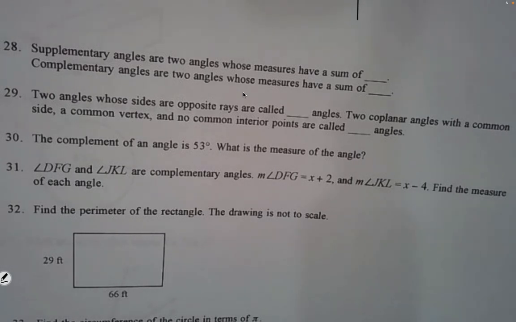It worked. Okay, 28 is on there, and yes, you must know this. Okay? Supplementary angles add to 180. Complementary angles add to 90. Okay? Supplementary is 180. Complementary is 90.